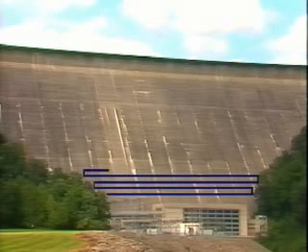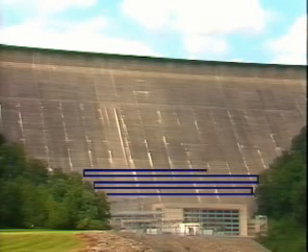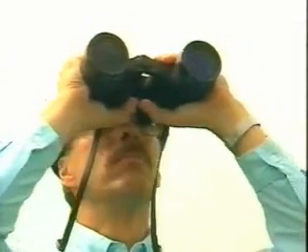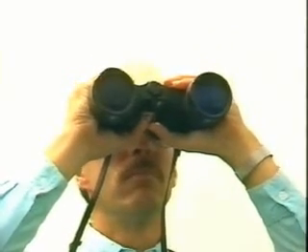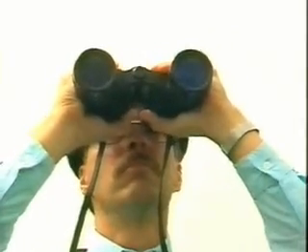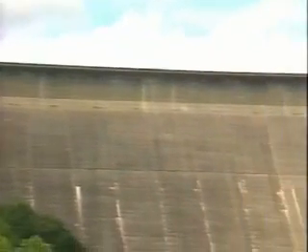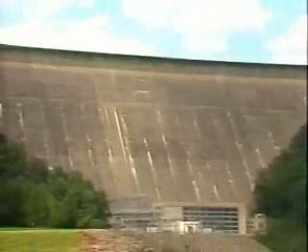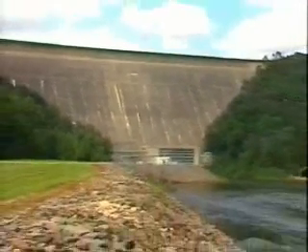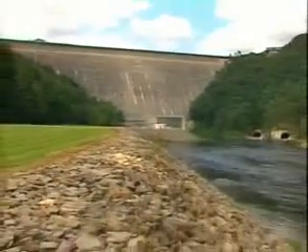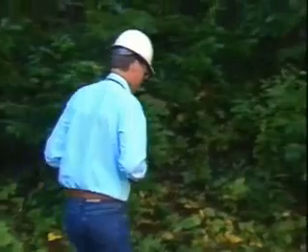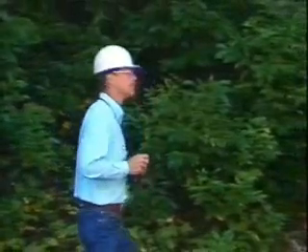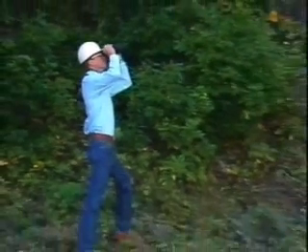You can scan back and forth, or up and down the surface. In addition, scan the face of the dam from one location, such as the downstream area. Then move and scan from another location, such as one of the abutments.